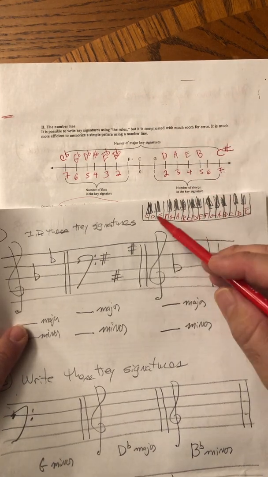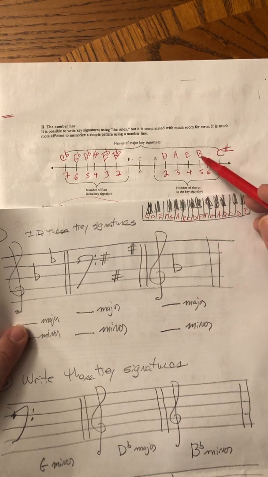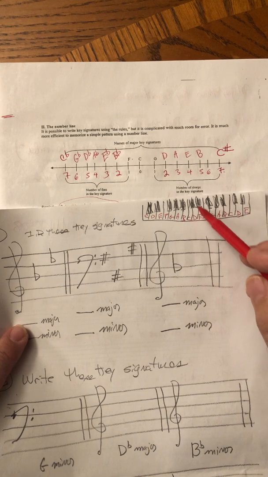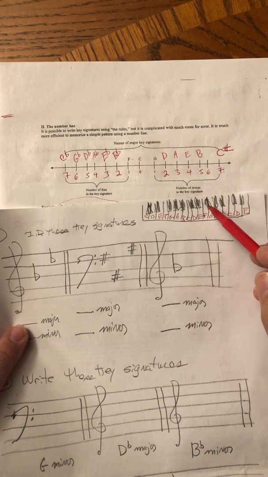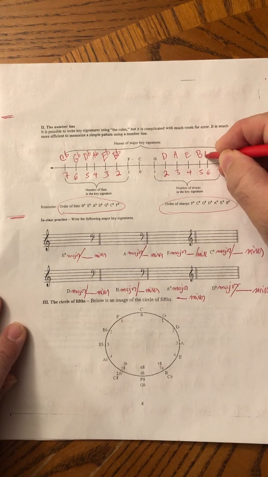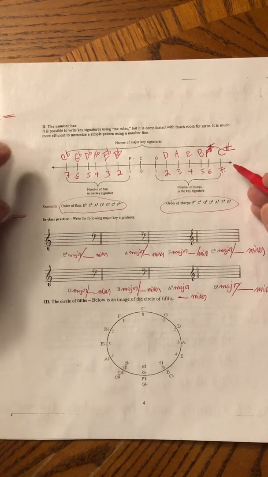From D to A, 1, 2, 3, 4, 5, 6, 7. So from B, if you go up 7 half steps, 1, 2, 3, 4, 5, 6, 7, it doesn't take you to F, but to F sharp, which makes sense. It's still 5 letter names away, but we're on the sharp side. So that would be the most logical option.